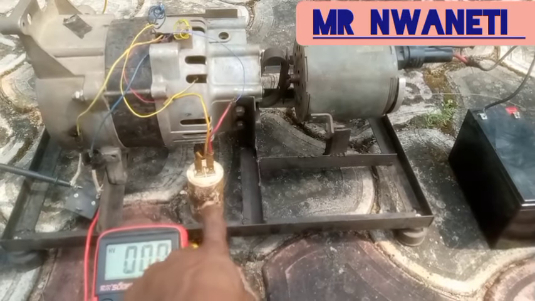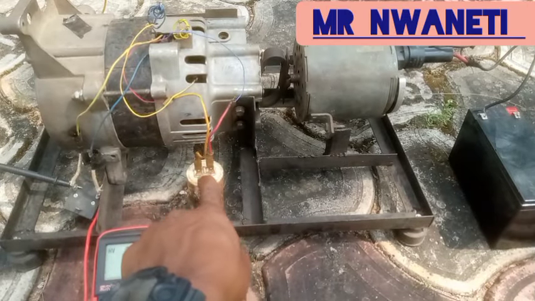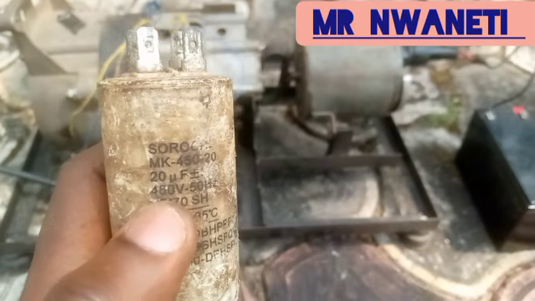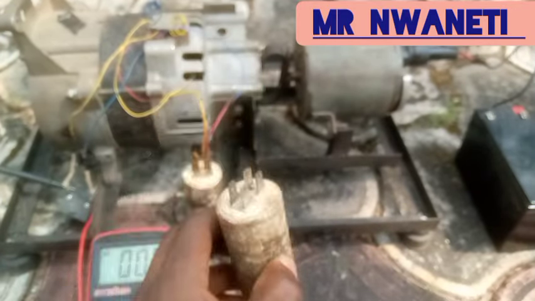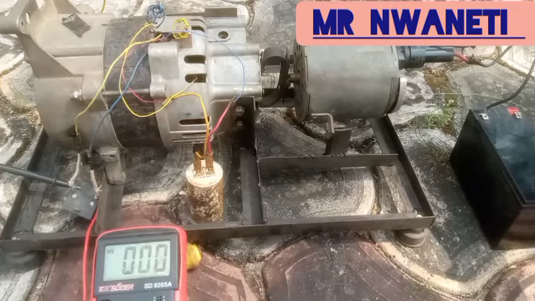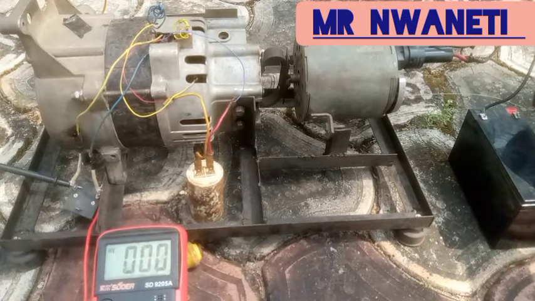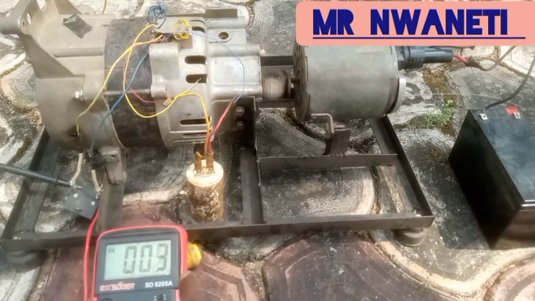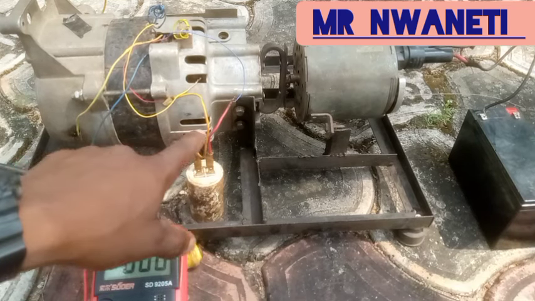So now I just put in the 24 UF microfarad capacitor. So let's test. The 20 UF gave us 220, 221 volts. Let's see what the 24 UF can give us. 245.